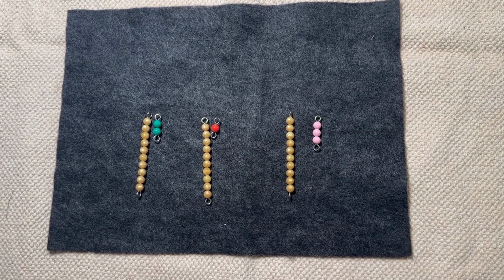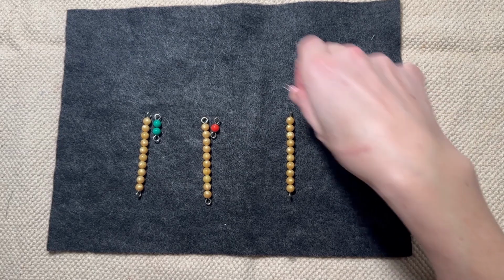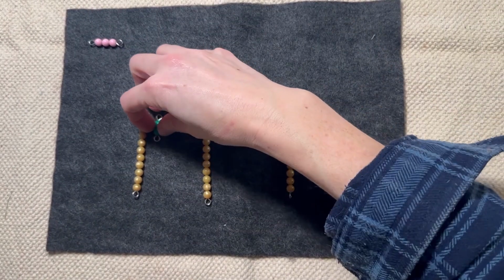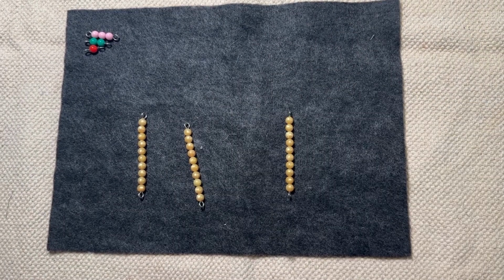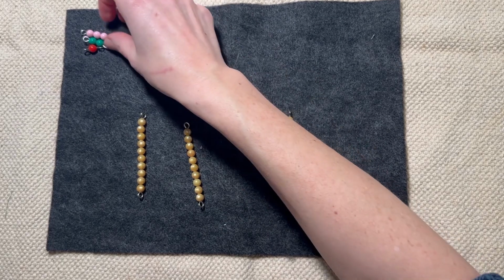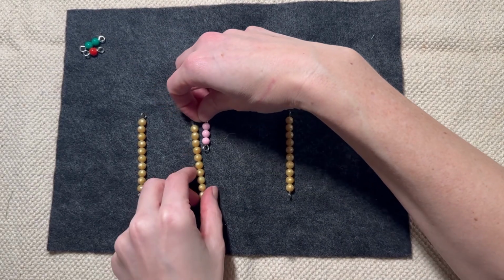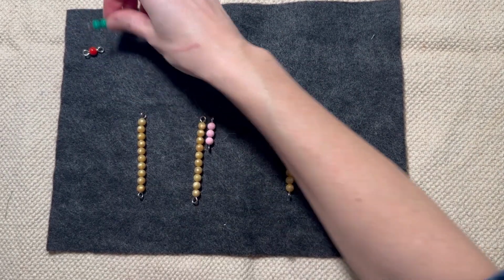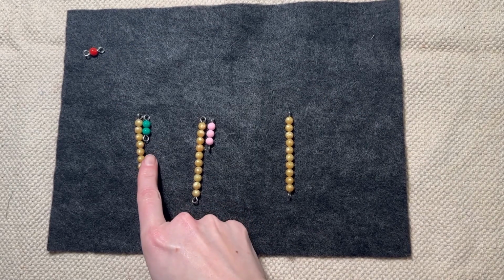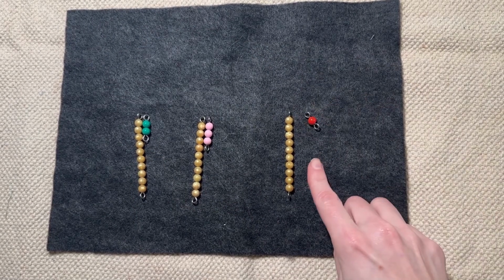And you don't have to do this in order. You can do this in a random order, however you want to manipulate it. And of course, the last part of the lesson is asking, what is this? So go ahead and make something and say, you know what? What is this? What about this? What is this? And what is this?